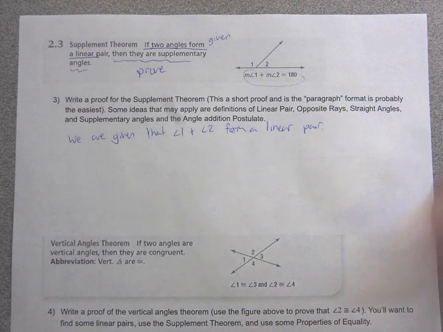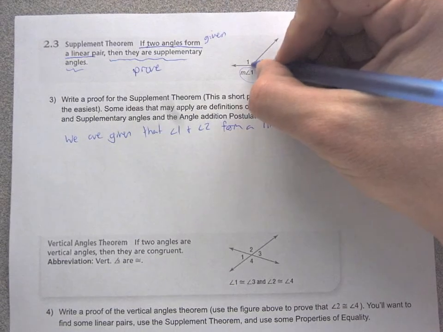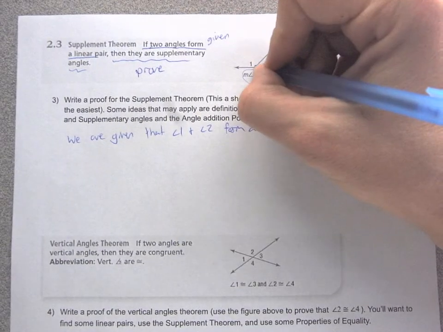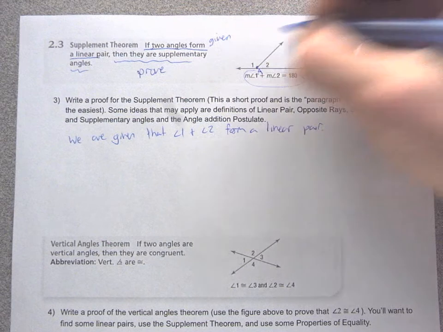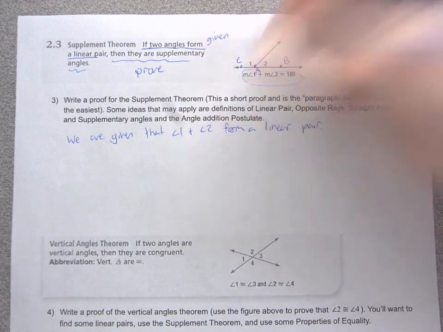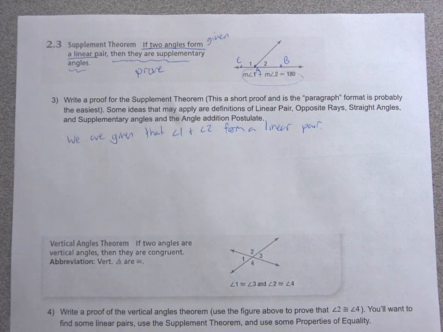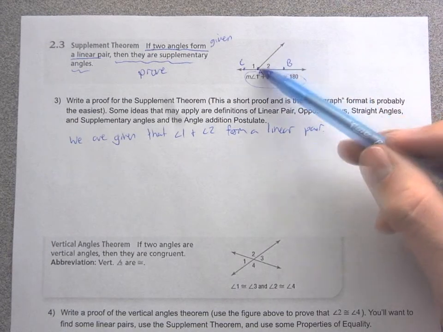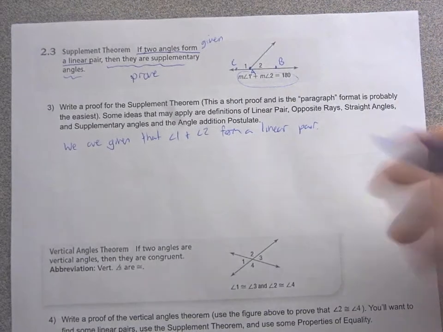So let's add a few points here just to help us out. I'm going to call this vertex A, and then I'm going to put another point down here and call this B, and I'll put another point and call this C, just so we can talk about the rays. Linear pair, the idea is the non-common sides form opposite rays. So we need to talk about those opposite rays.